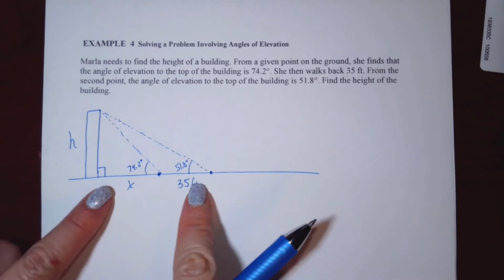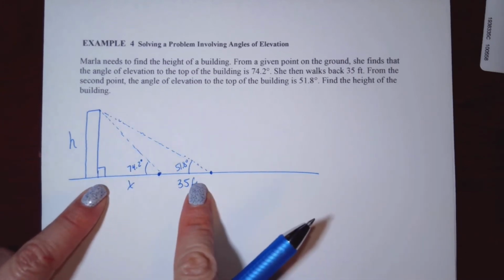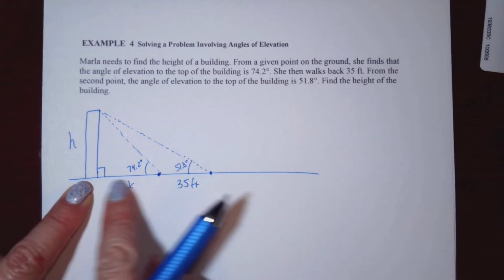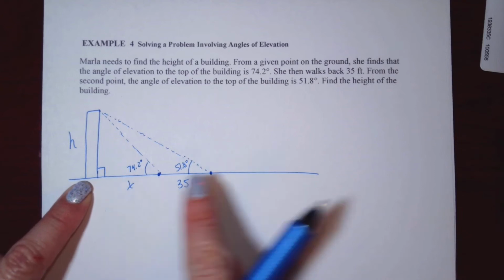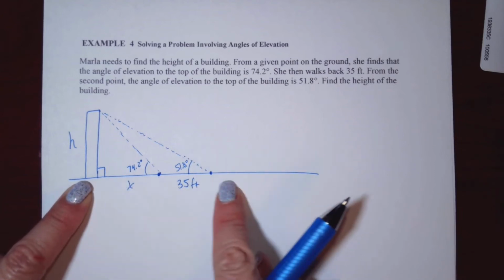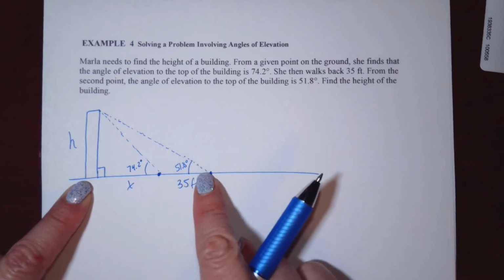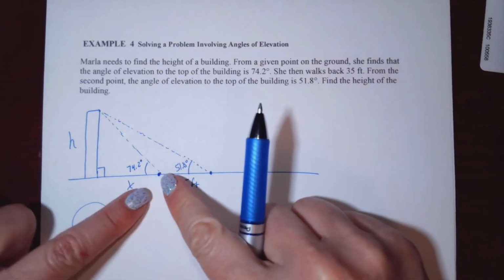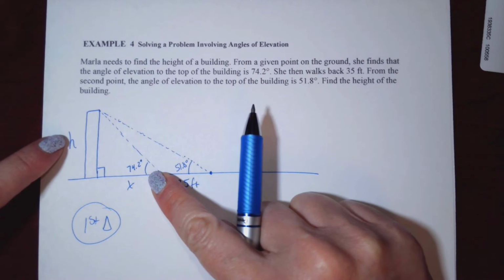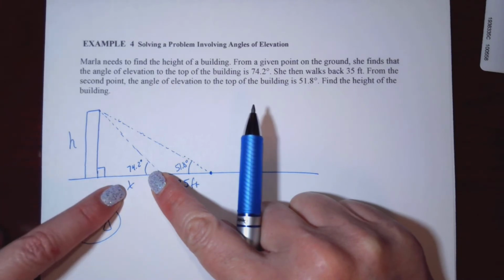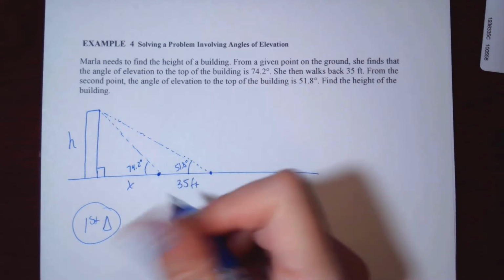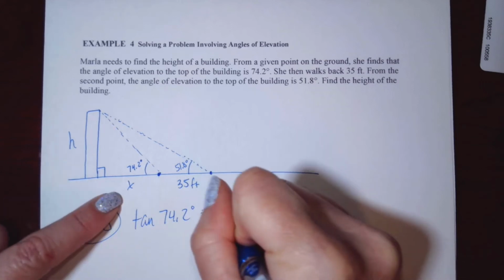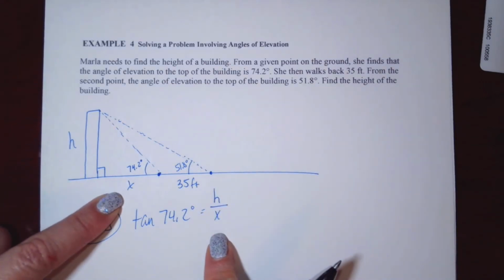Alright, so we have two right triangles. We have this right triangle with a larger angle of elevation, shorter distance here that we are unsure what this is. And then we have this longer distance with a smaller angle of elevation. So our first triangle, we know this angle. We are finding the opposite side and the adjacent sides. This is what we're interested in. So we're working with tangent. So tangent of 74.2 degrees is equal to the height of the building over whatever distance x is.